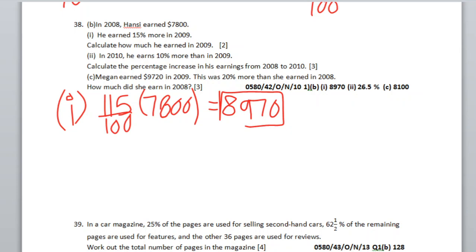Part 2. In 2010, he earned 10% more than in 2009. Calculate the percentage increase in his earning from 2008 to 2010. In 2008, he earned 7,800. In 2009, we know he earned 8,970.